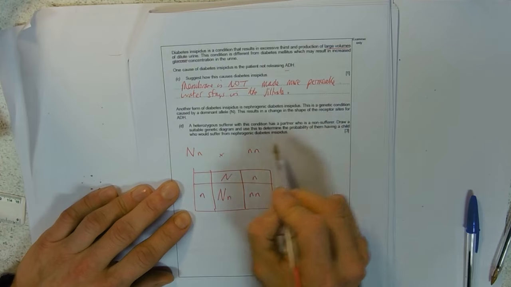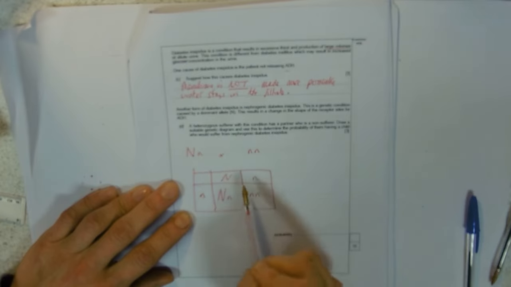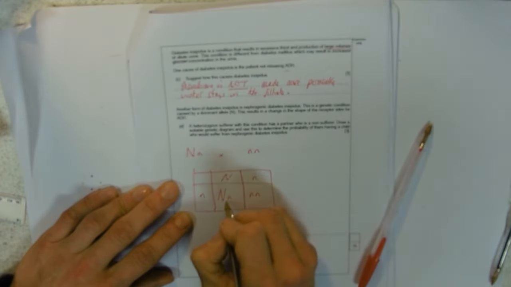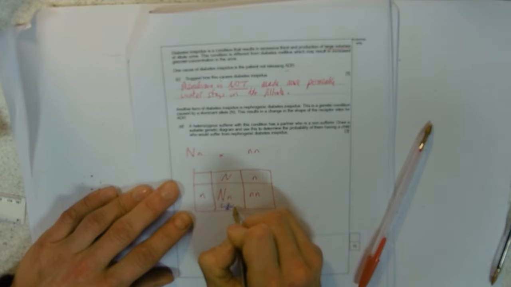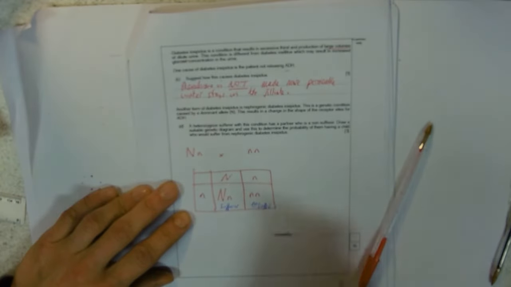So we've followed the instruction. We haven't just leapt straight to the answer, we've drawn a suitable genetic diagram, and the probability of them having a child who would suffer. So you link this genotype to a phenotype. This is a sufferer, and this is a non-sufferer. And there's one of each, so the probability is 50%. Or they might accept other ways of expressing it. 1 in 2. We can't say 1 to 1 because that's just the ratio of the two types. So we want to answer the question, probability of being a sufferer, 50% or 1 in 2.